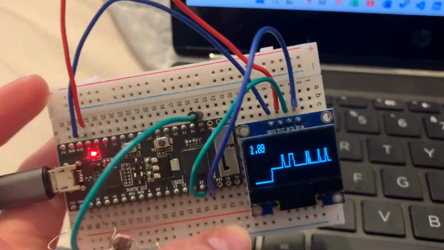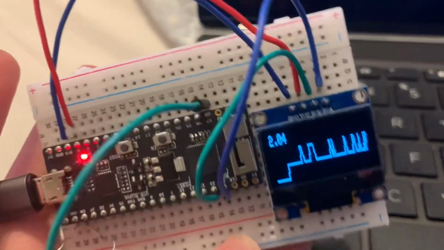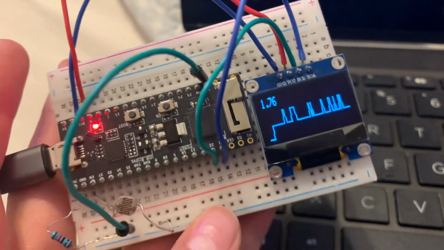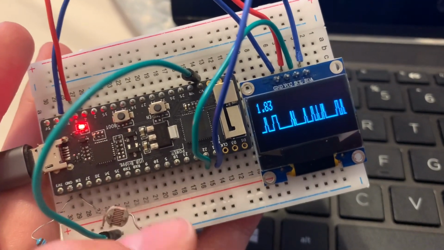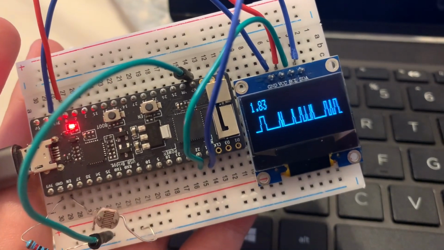Hi Dr. M, this is my read analog voltage and display on the OLED screen assignment. As you can see here, I have the voltage displayed in the corner and it also graphs it.